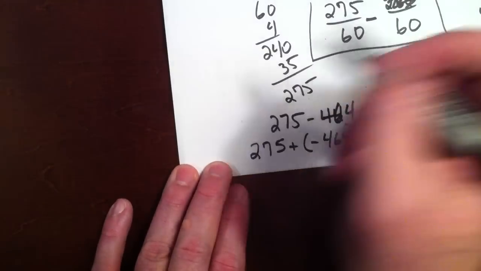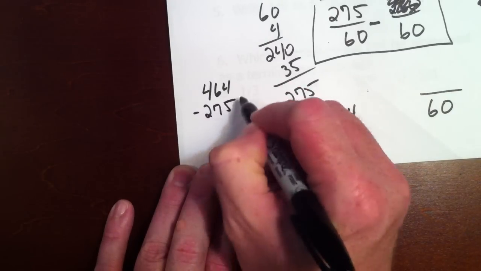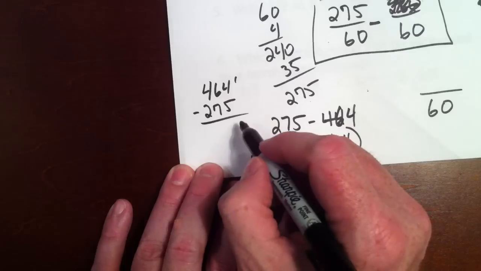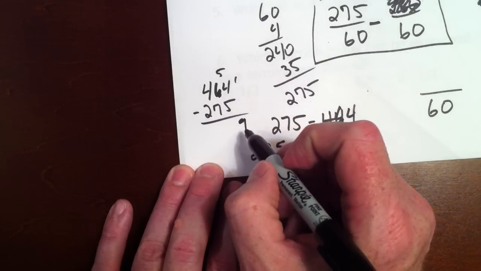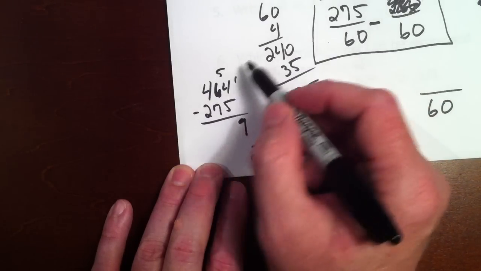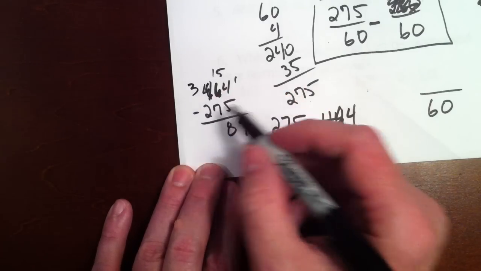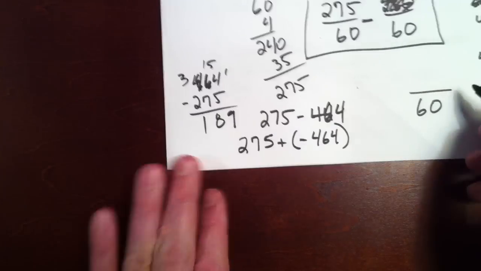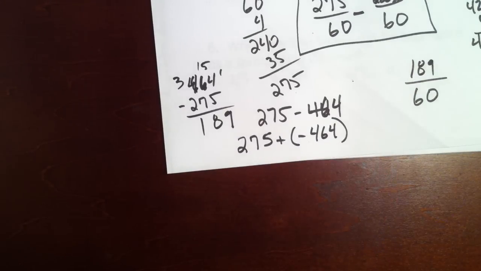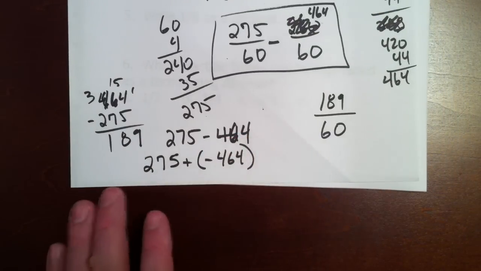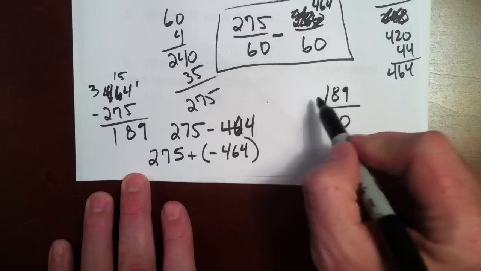Sorry, I'm all over the place here, but 464 minus 275. This becomes a 14. Bar from here makes that a 5. 14 minus 5 is 9. 5 minus 7, well, that doesn't work. We're going to have to make that a 15, make that an 8. Bar from here, make that a 3. 3 minus 2 is 1. So now I'm left with 189 over 60. But I'm supposed to take the sign of the farthest number, and this one's farthest from 0, so it's going to be negative.